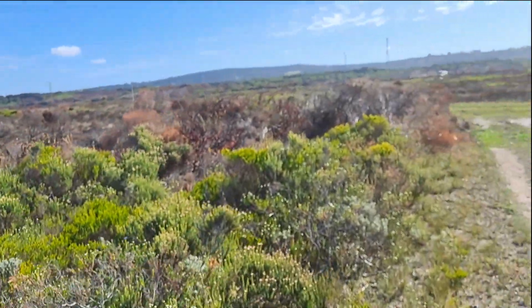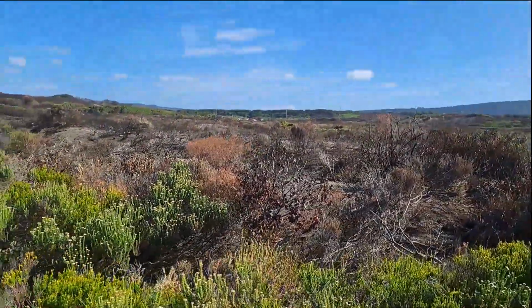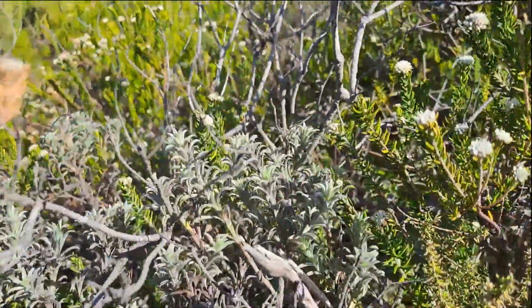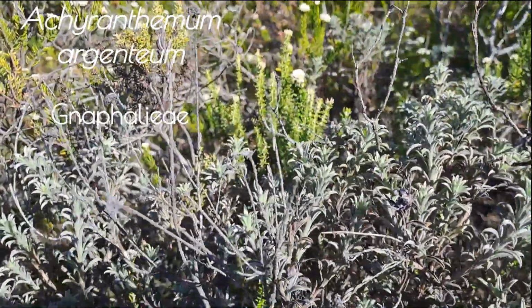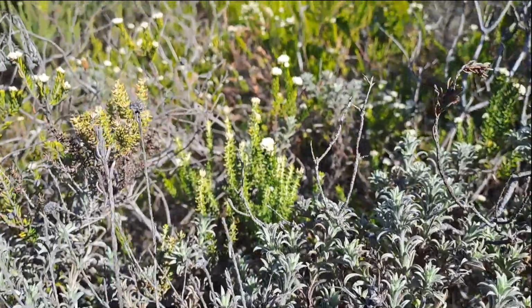In terms of the sunflower family, the Asteraceae, we have another example over here of Arctotheca. This is most likely Acanthospermum argenteum, and the same tribe as the Metalasia and the Helichrysum that we also get here.